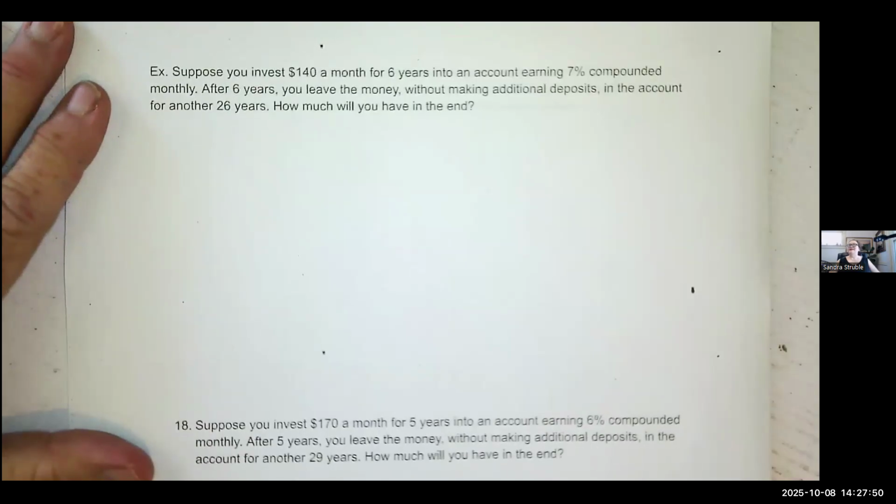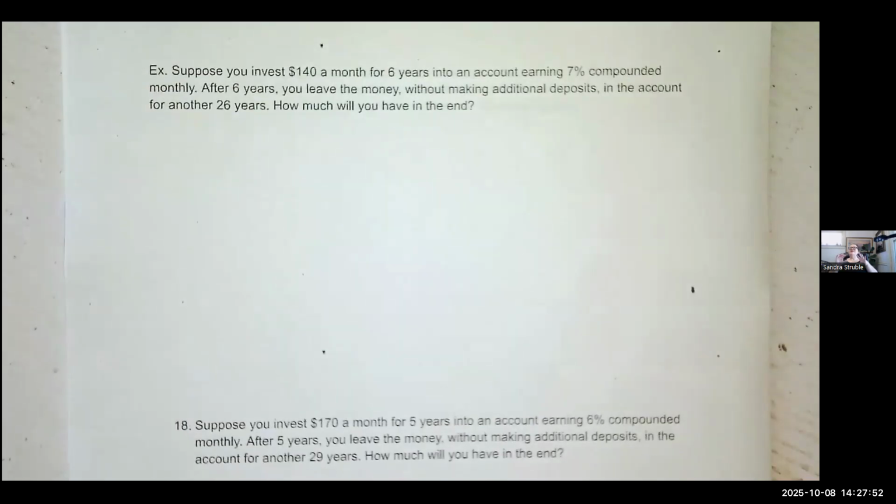Hey y'all, so let's cover some of the different things you're going to be seeing in your homework as well as potentially on the exam. So we've got a couple questions here. One of these are all on your homework.